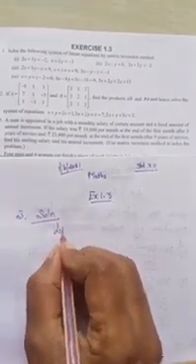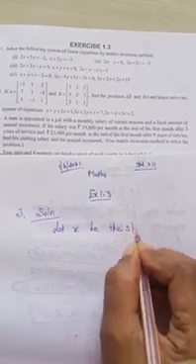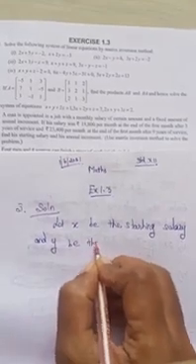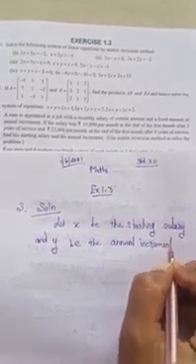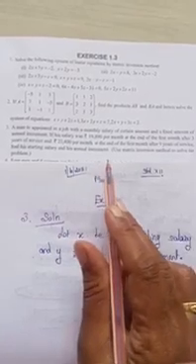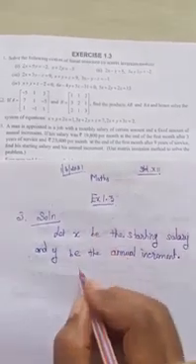So, starting salary, right? We can take, let X be the starting salary and Y be the annual increment. The first was given rupees 19,800 at the end of the first month after 3 years.